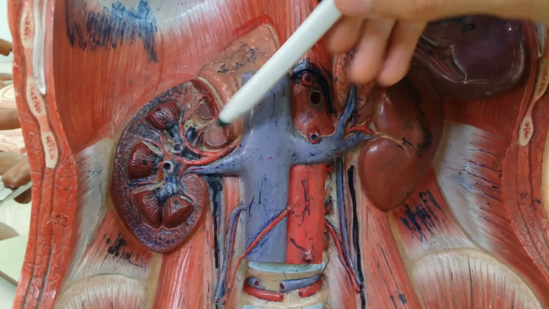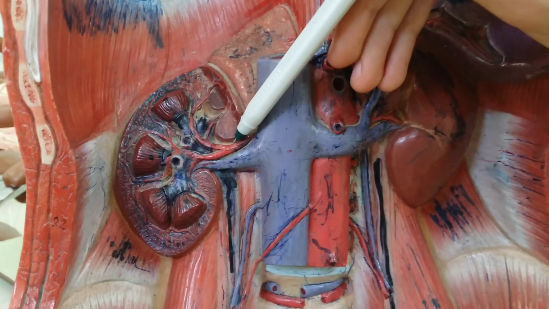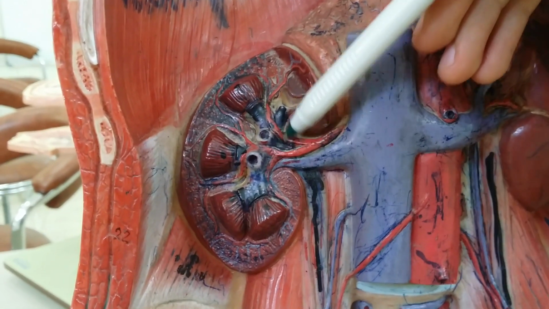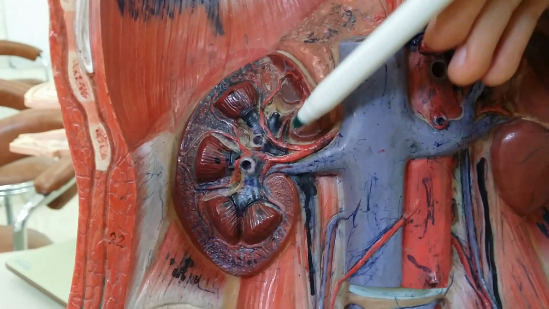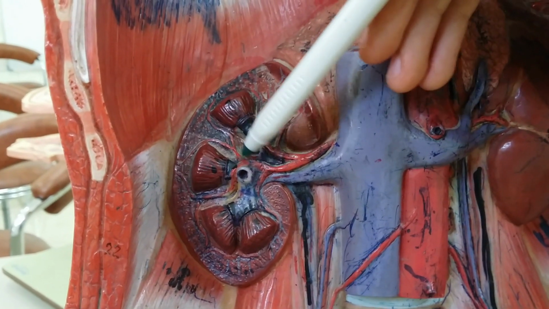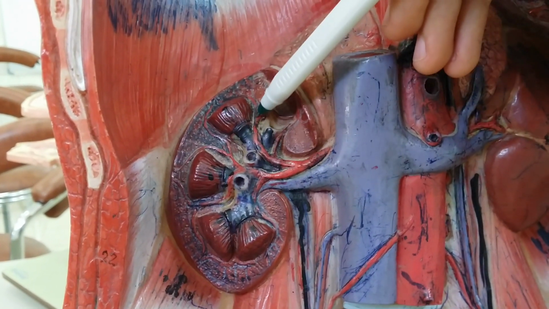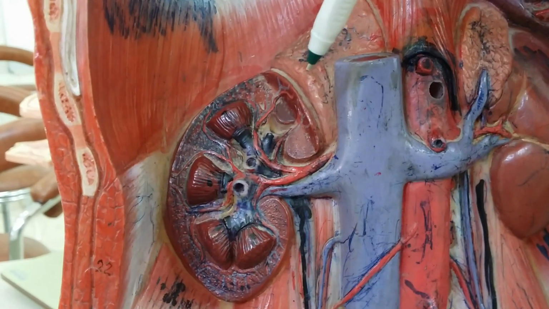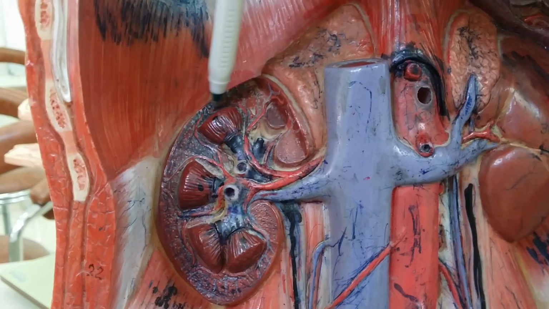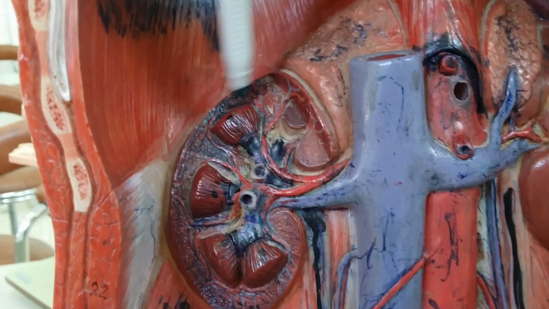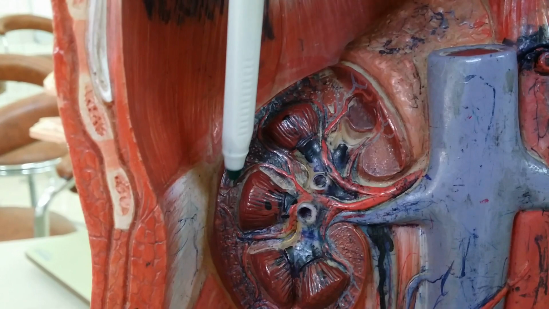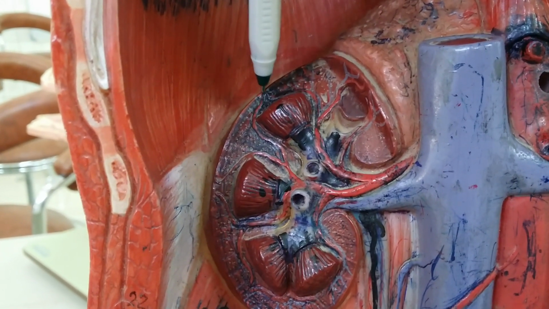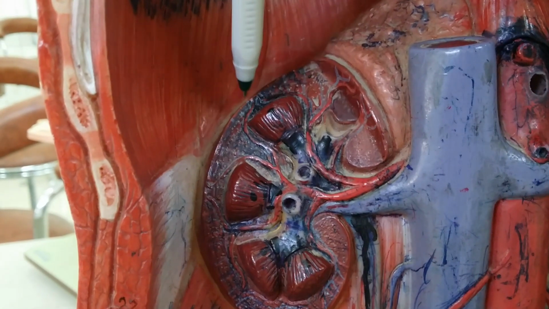Here we see some details of the artery. As you know, the renal artery first divides into the segmental arteries, and then the segmental becomes lobar arteries. The lobars become interlobar arteries. Here you have the interlobar arteries. And then the interlobars become arcuate arteries. You can see some arcuates here. This is an arcuate, this one is another. And then from the arcuate, you have interlobular arteries. I'm not sure if you can see that.